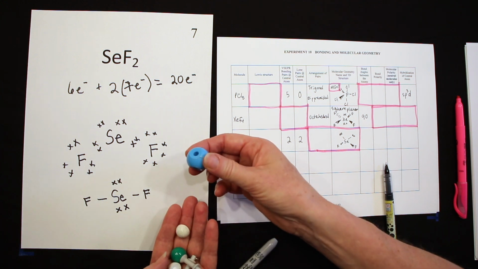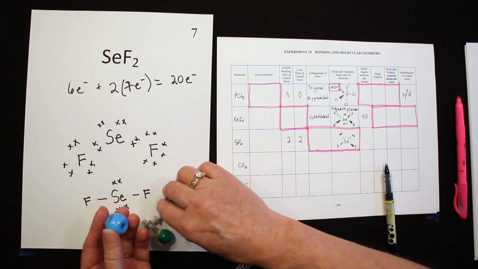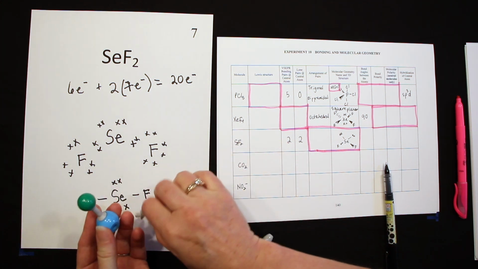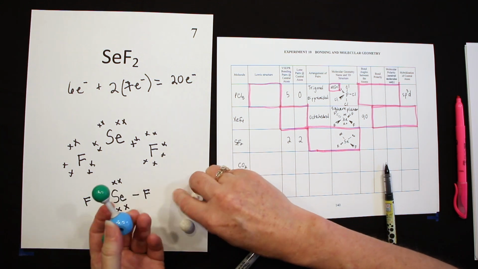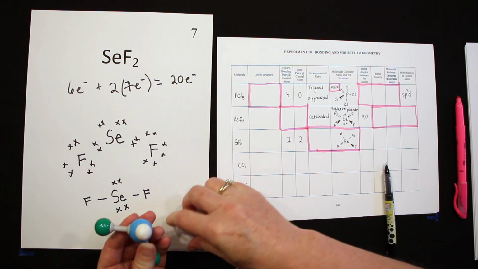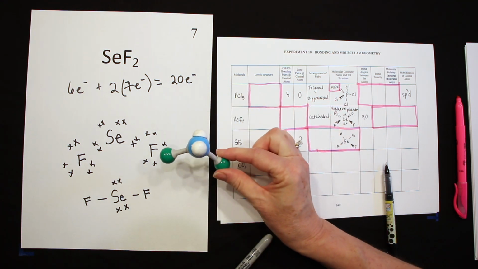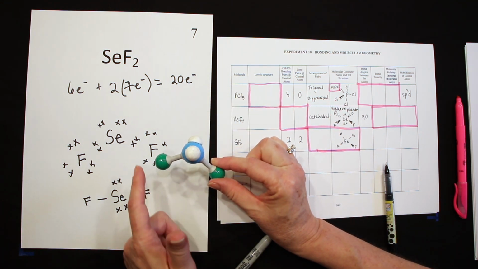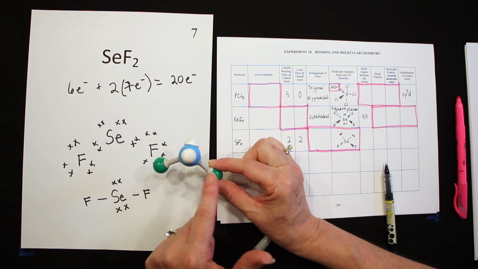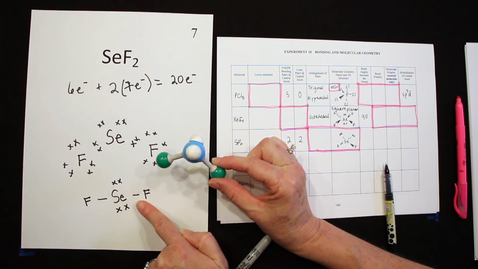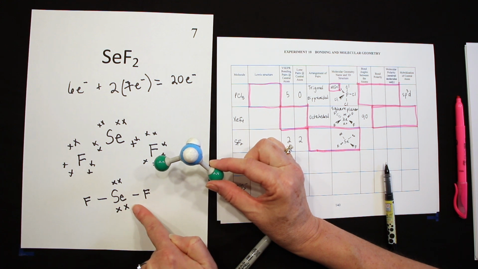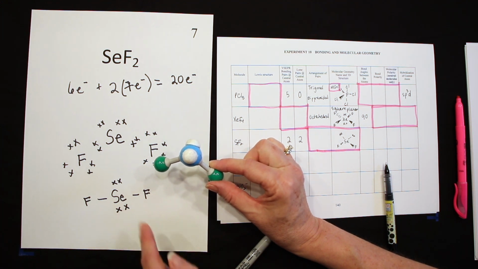I'm going to pick a tetrahedral molecule, attach my fluorines to it, and attach my lone pairs to it. And as you can see, this is not a linear molecule at all. So that's why this is a very poor description of this molecule.